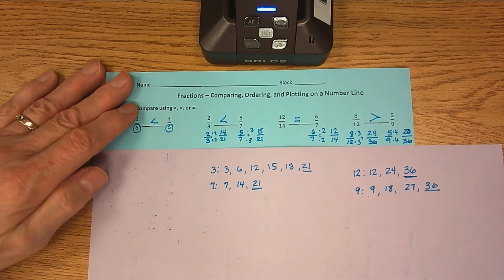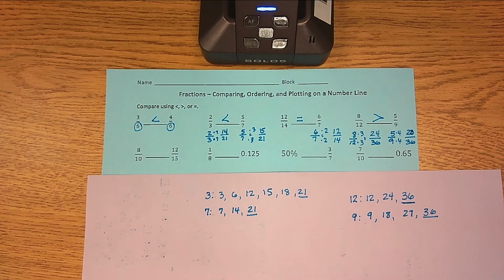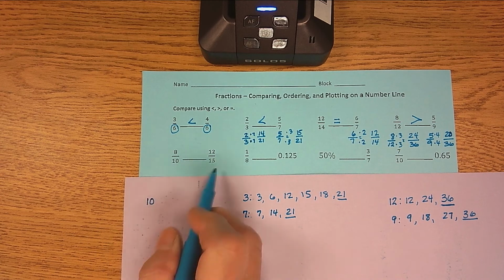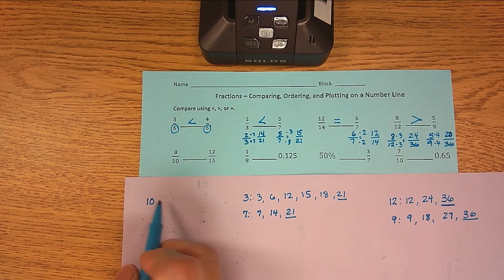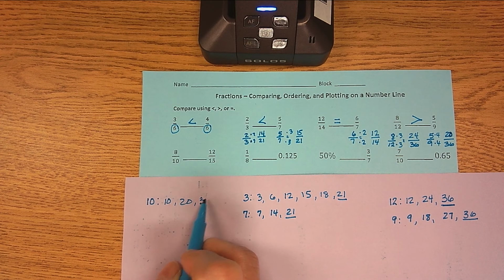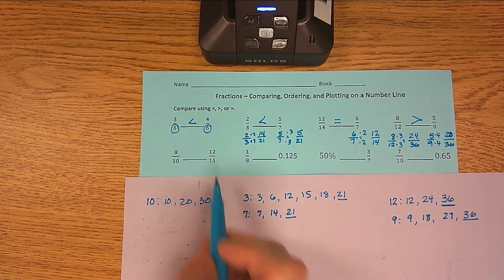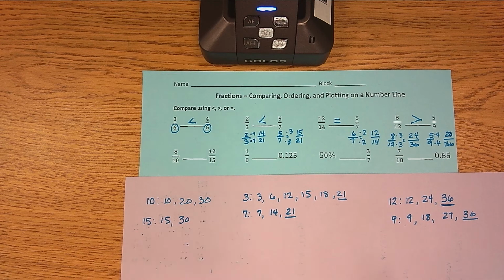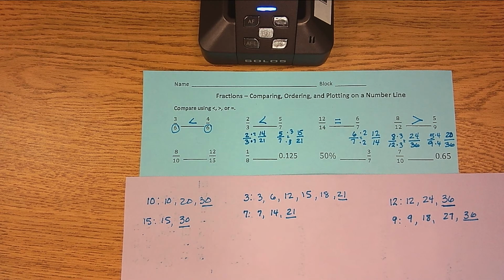All right, let's see how you did on the bottom row. Okay, 8/10 and 12/15. Well, I'm going to list the multiples of 10 until I find something that I think 15 would divide into, and maybe you already know that one, right? So 10 times 1 is 10, 10 times 2 is 20, 10 times 3 is 30, and I know that 15 times 2 is 30. So 15 would be 15 times 1 is 15, 15 times 2 is 30. So I'm going to use 30 as my common denominator.